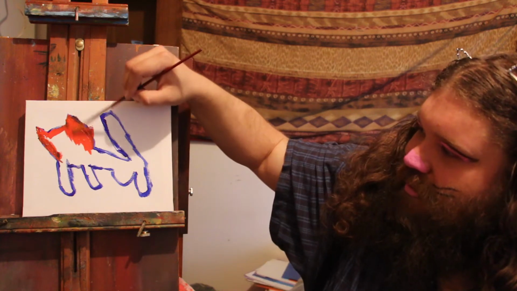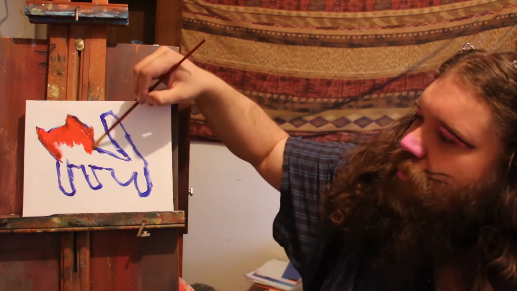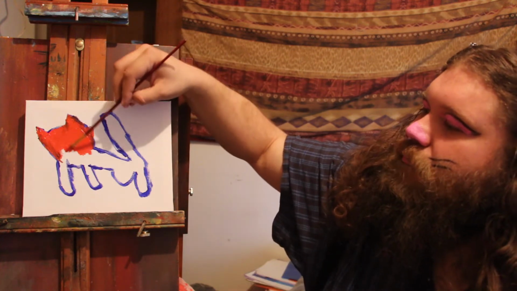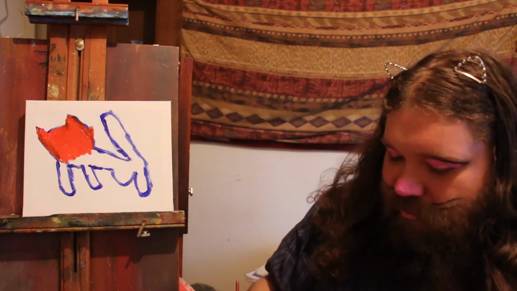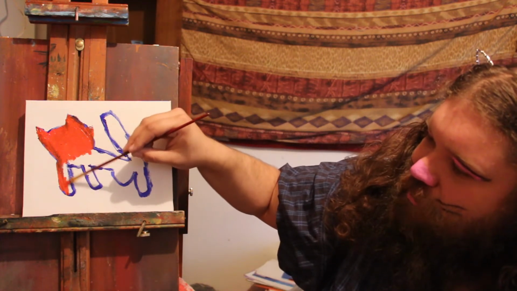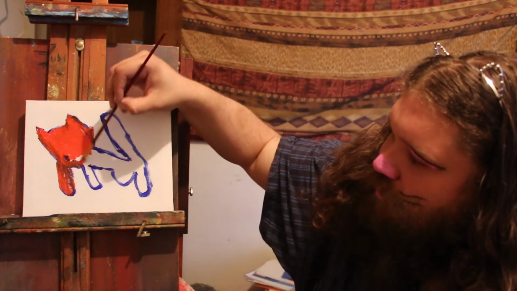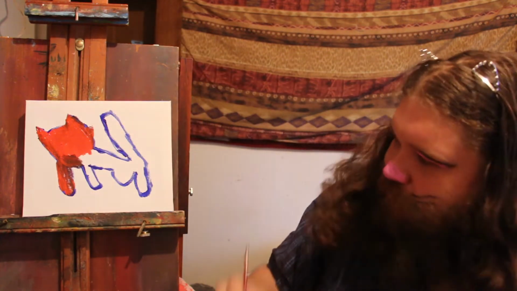If I wanted to make this cat orange, I could just take my red paint, a little bit of it, because it's very strong, and add it to my yellow paint. So as you can see, I just painted over the whole cat's face. And you're like, wait, shouldn't you paint a cat face there? That's going to be coming up a little bit later. Let's not worry too much about it.